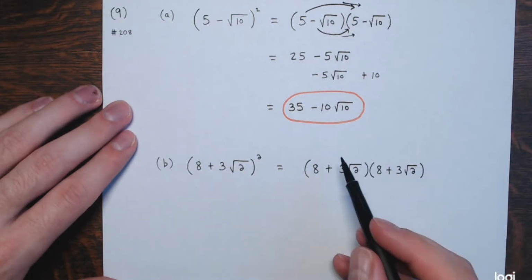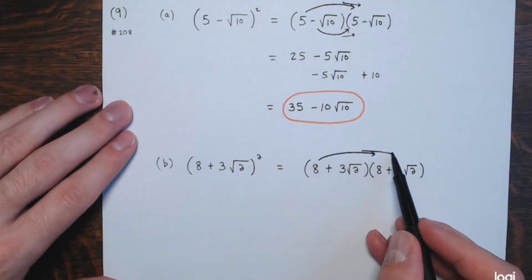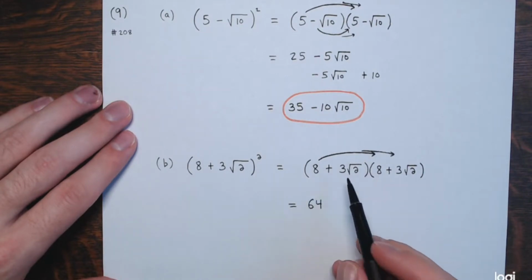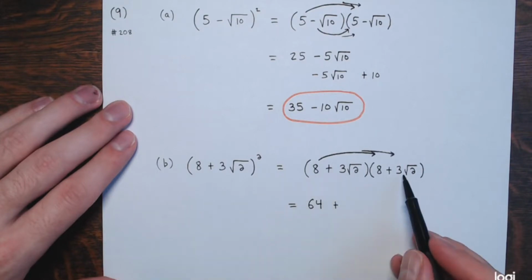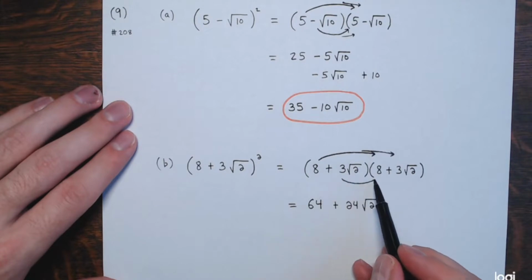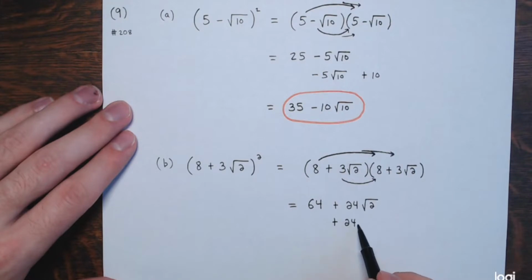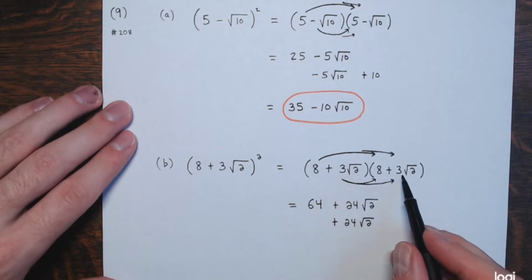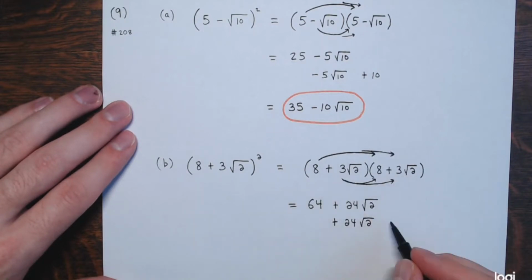Alright, so first I'll distribute the 8. So 8 times 8, 64, plus 8 times 3 times the square root of 2 would be 24 times the square root of 2. And then we have that again when we distribute the 3 square root of 2, right? 3 square root of 2 times 8 is another 24 times the square root of 2. And then 3 square root of 2 times 3 square root of 2 would be 9 square root of 4. So plus 9 times 2, which is 18. Right, that last term would be 18.